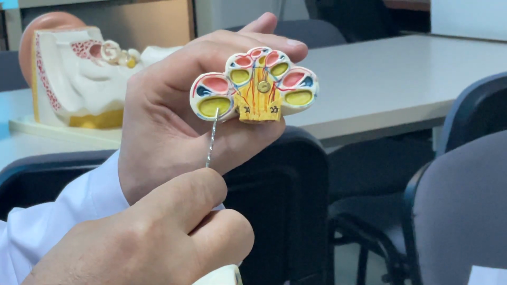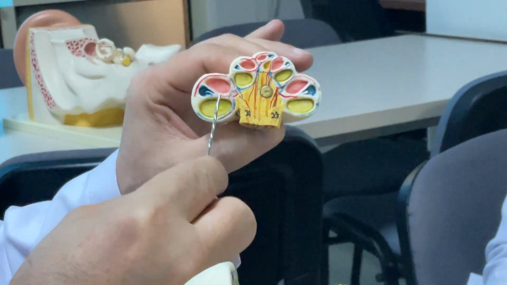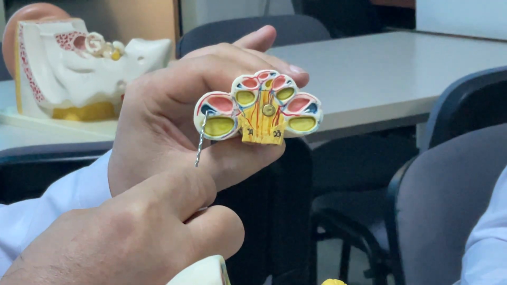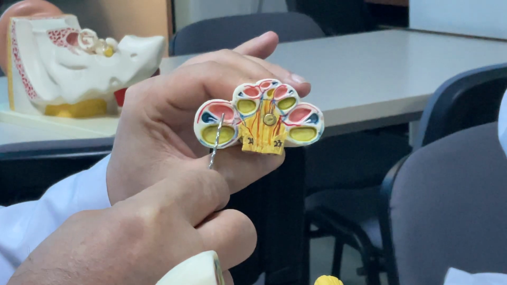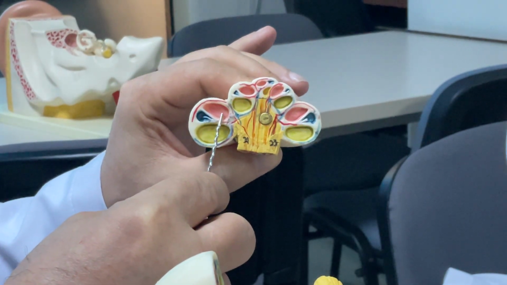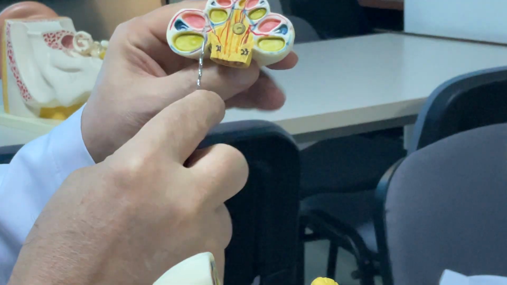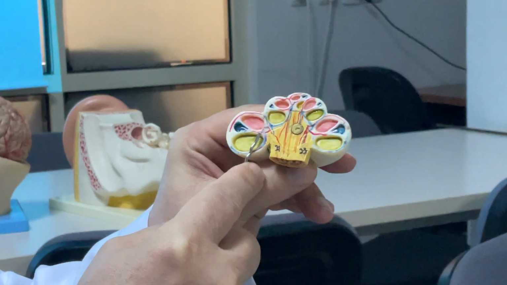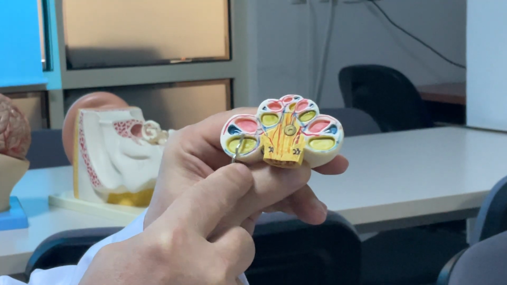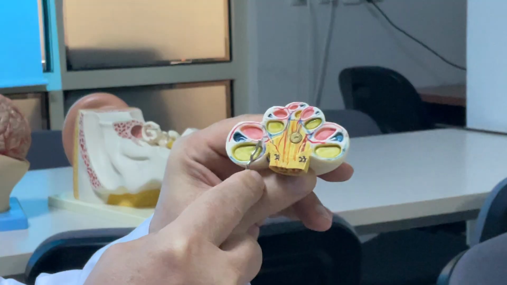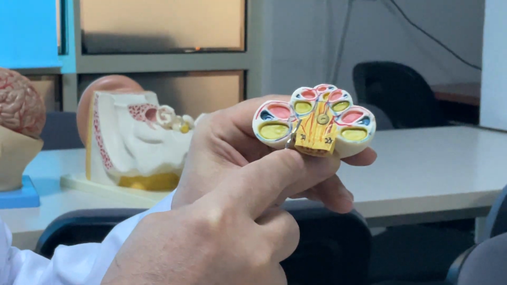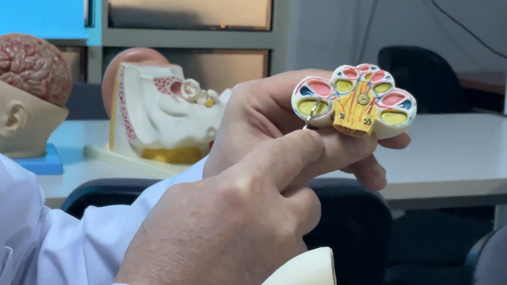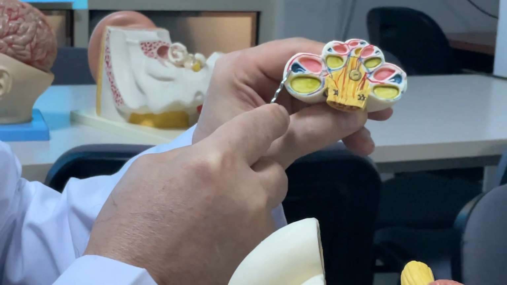From down to above, this is the scala tympani, this is the scala media, and this is the scala vestibuli. This is the osseous spiral process. The osseous spiral process projects from the modulus into the cochlear canal, but does not reach the lateral wall of the cochlea.